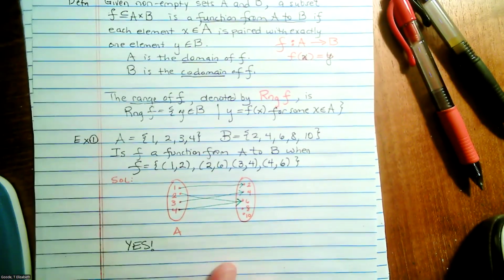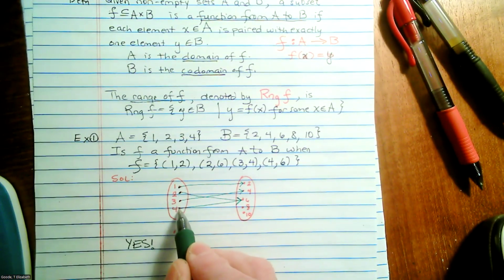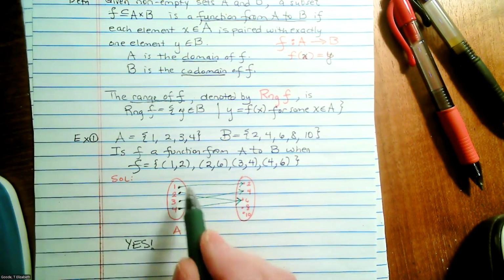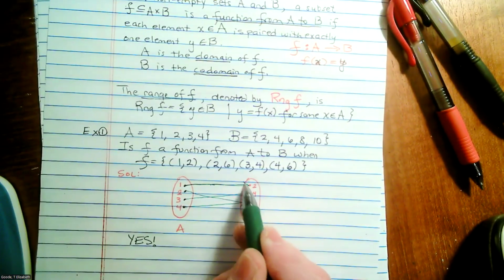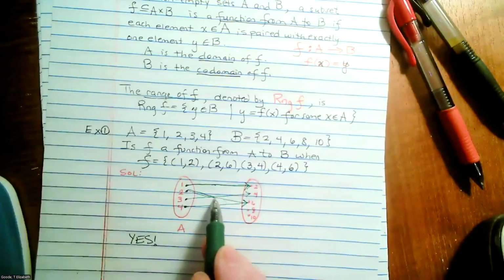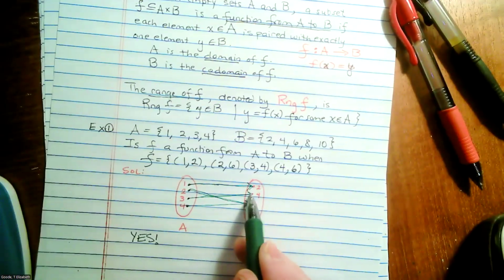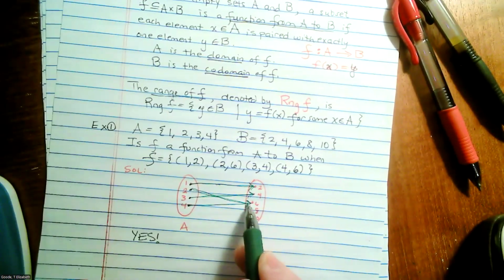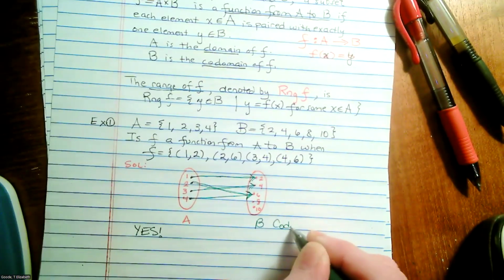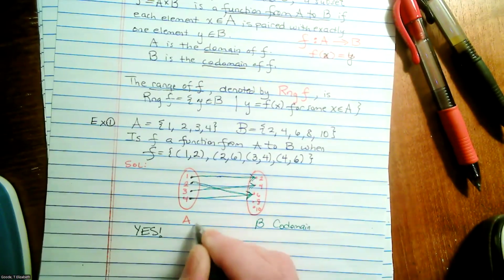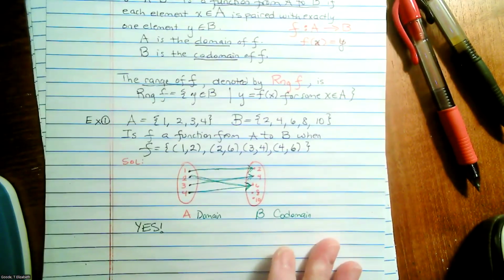So there's a couple ways to figure it out. One, look at each element of the domain. Does each element of the domain have exactly one arrow coming out of it that points into the codomain? Yep. So that's one way to check. Every domain element needs exactly one arrow from it into the codomain B. The other way to figure it out is you don't even have to draw the picture.